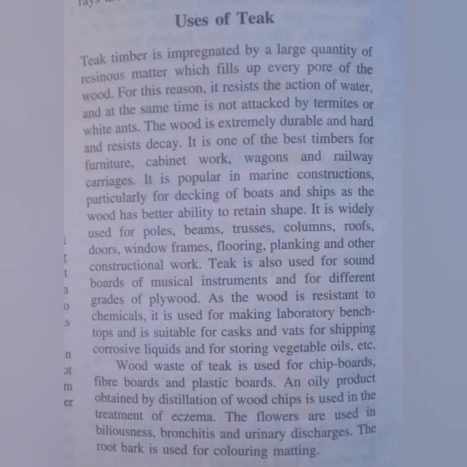Now, as you can see here, the oil which is obtained from the wood of the teak plant is used in the treatment of eczema, that is the itchy inflammation of the skin. Then the flowers are used in biliousness. This biliousness here means the disease relating to stomach problems, okay, such as constipation or stomach pain or any other stomach problem. Then bronchitis, the disease of the lungs, then urinary discharges. And also you can see that the bark of the root is used for coloring, matting. So these are the important uses of the teak tree plant.